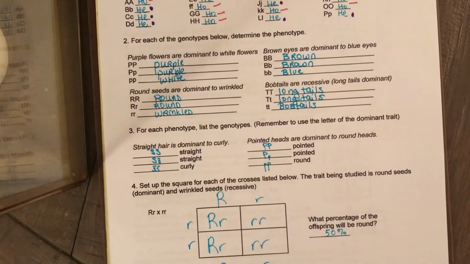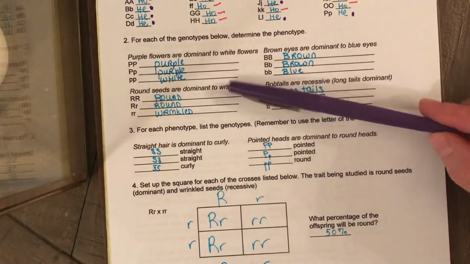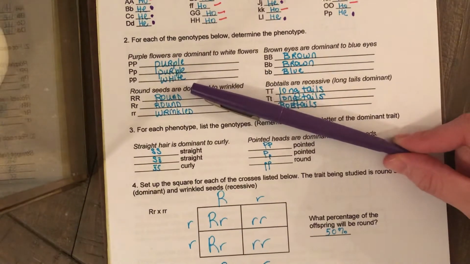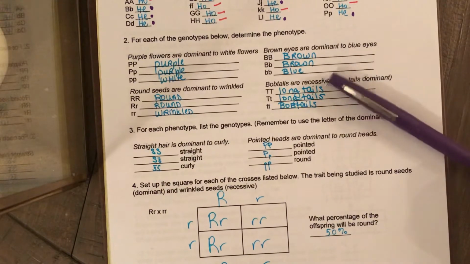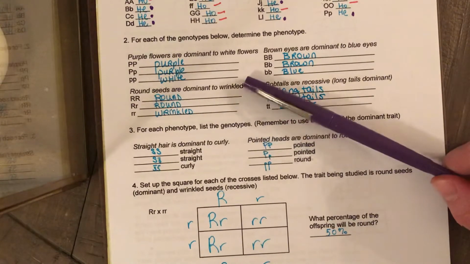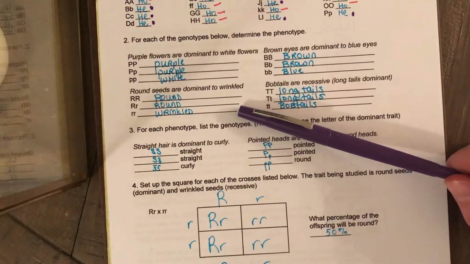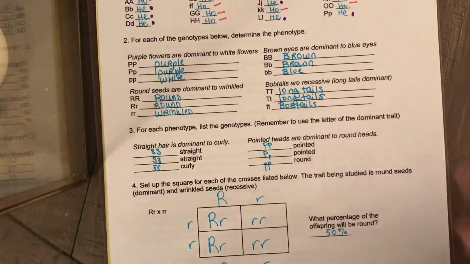So for number two, we were given the genotype and we had to determine the phenotype. So big P purple, big P little p white. Purple is dominant over white. Here, brown eyes are dominant over blue eyes. Big B brown, big B little b blue. Round is dominant over wrinkled. Big R round, big R round, little r wrinkled. Bobtails are recessive, so that means that long tails are dominant. So big T is long tails, big T is long tails, and little t is bobtails.